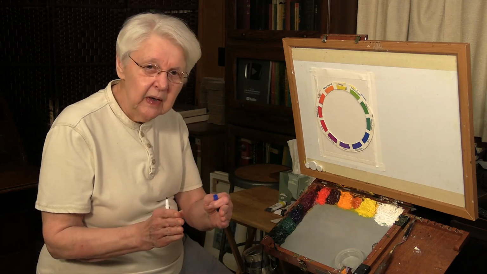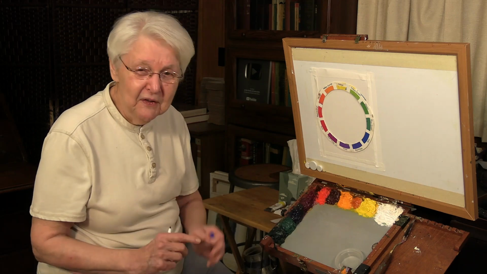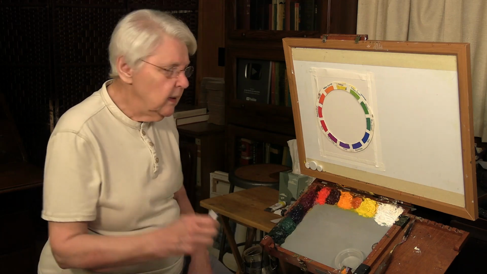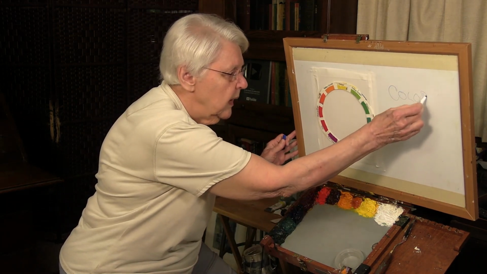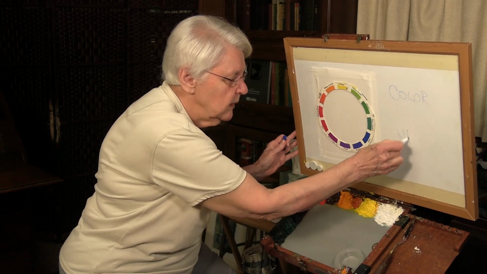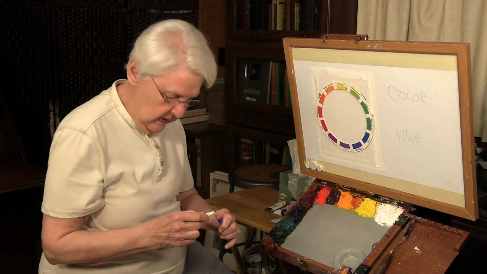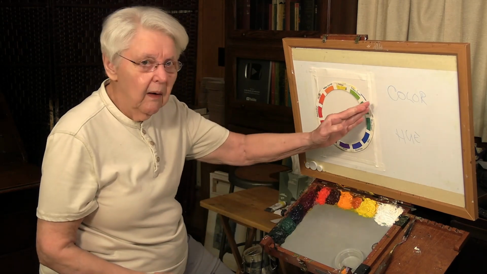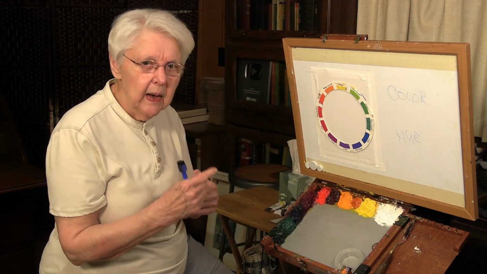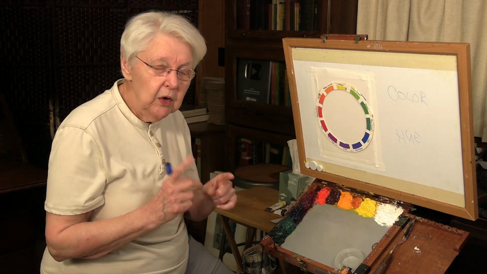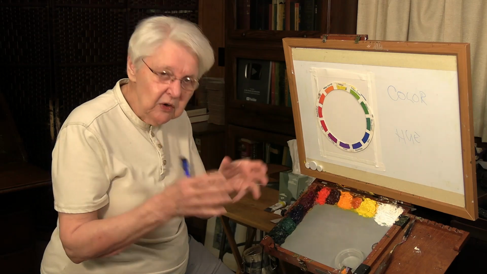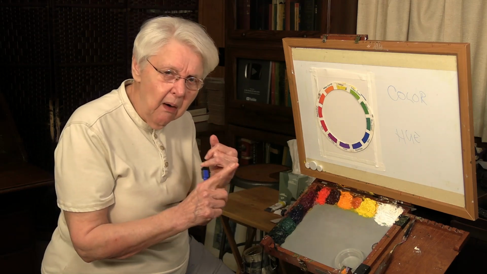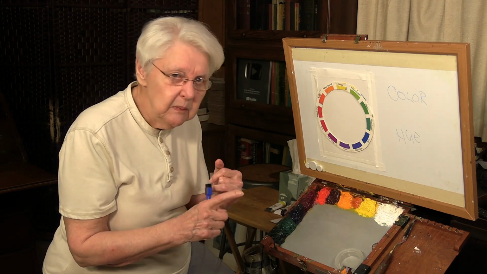Well, there are two concepts that I want to explain to you so that you understand how black does not fit on the color wheel. There are two words. One is color, and the other is hue. Now, we need to keep those two. They're not the same. Color involves anything that you look at and can call color. Hue is the characteristic of that color that makes it appear the way it does. So hue is a part of color, but it's not the same as color.